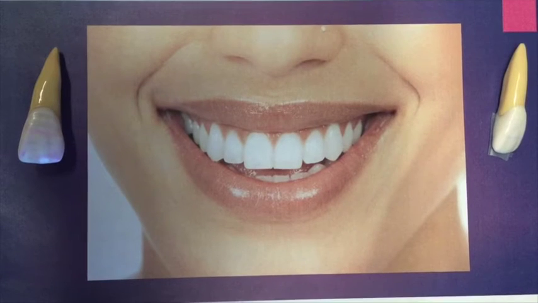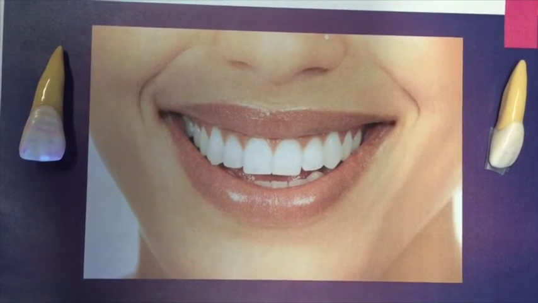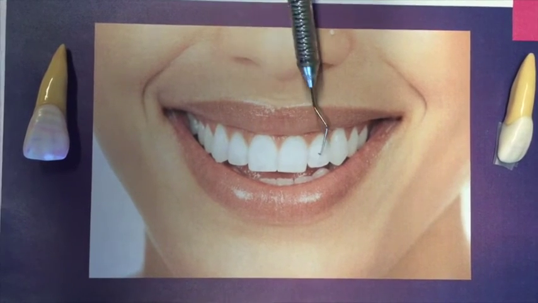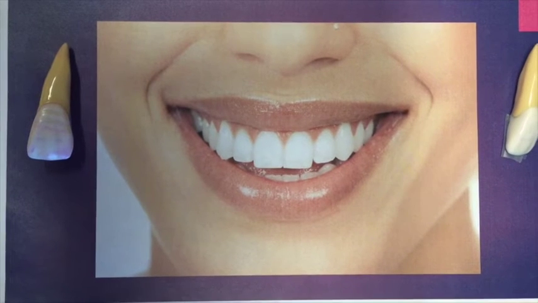I will be summarizing and discussing some of the key characteristics that we need to have in mind when we want to distinguish between centrals and laterals. Function for both teeth is shearing or cutting food, speech, and support for lips.